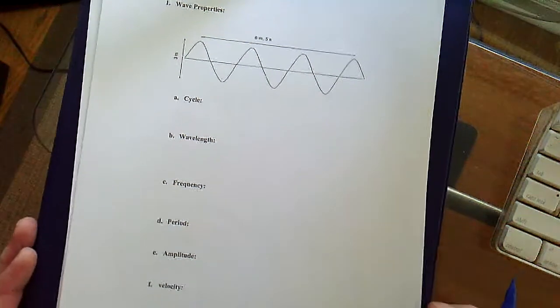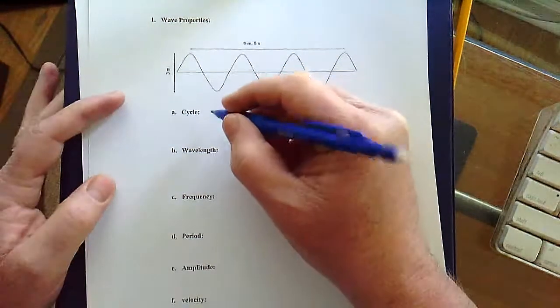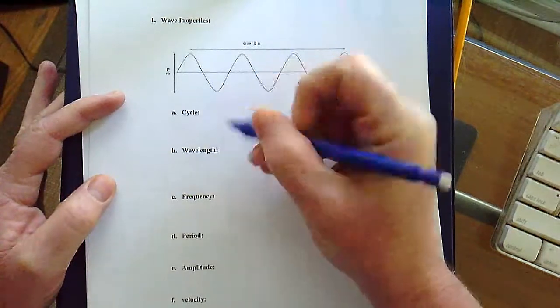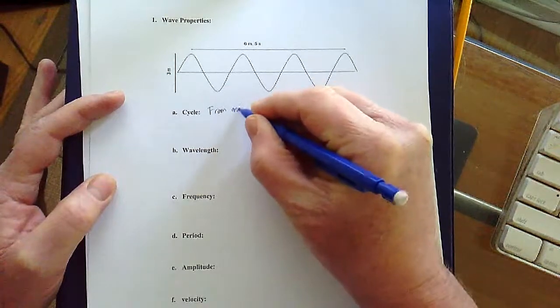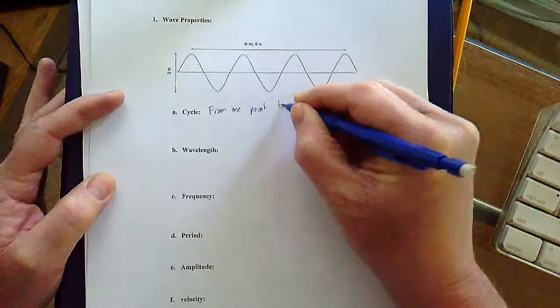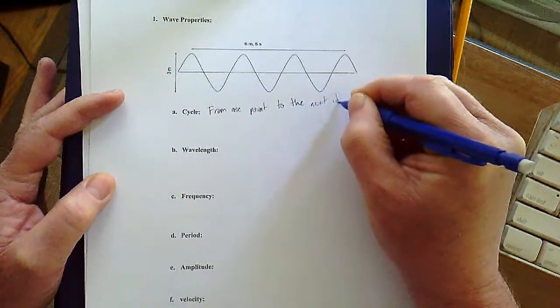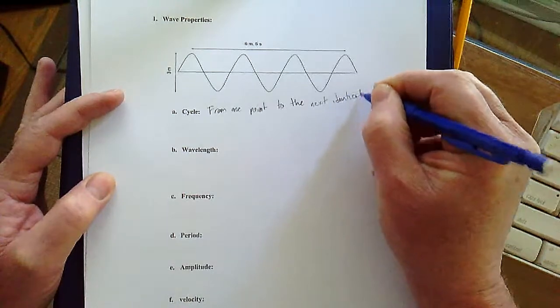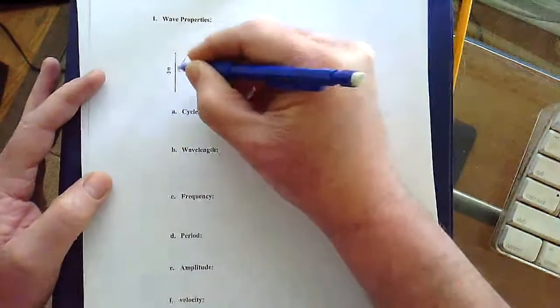All right, we're going to be doing the properties of a wave. And I've drawn this wave here, and the first thing we're going to talk about is a cycle. And a cycle is from one point to an identical point. From one point to the next identical point on the wave.